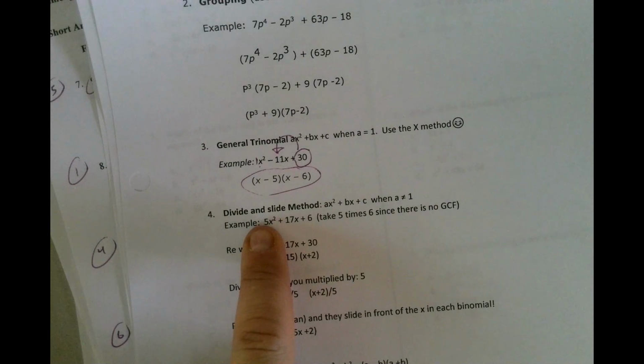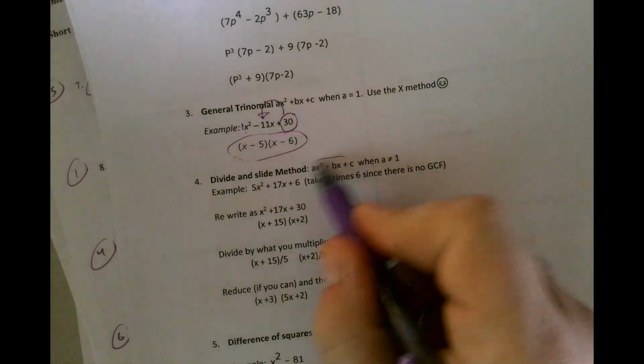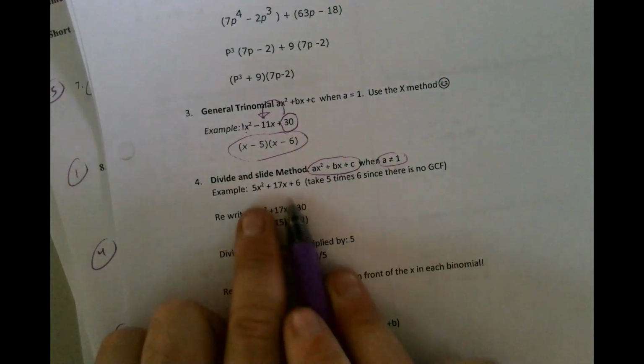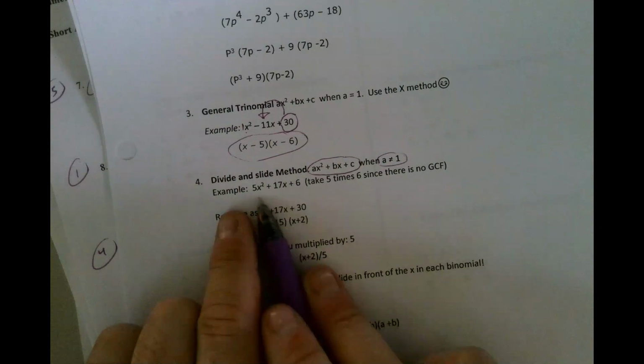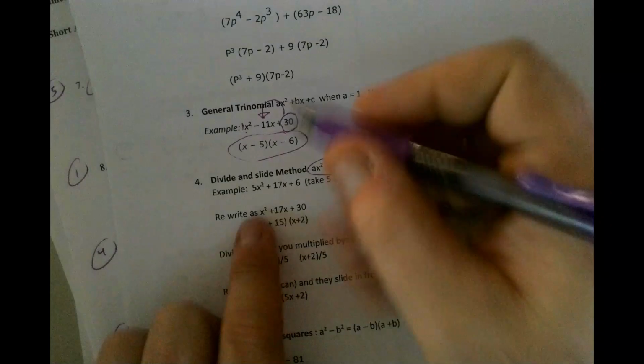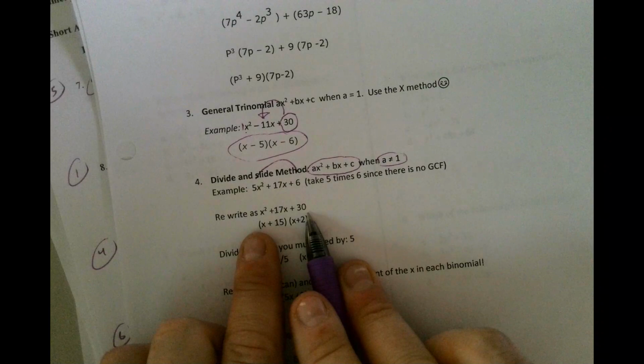I wanted you to watch the lesson video, take your own notes, and see how to apply this method. What you do on this method is when you have a general trinomial where A doesn't equal 1. Here's an example right here. You see how there's no GCF, and what's the number out front? 5, right? So it's not 1 anymore. So now I have to recognize I have to use the divide and slide method to factor this type. All you do is take the 5 times 6 and make 30 over here. So now the leading coefficient is 1.